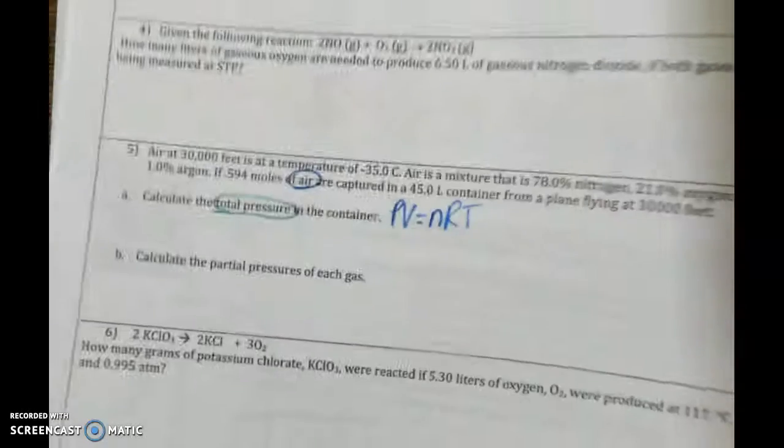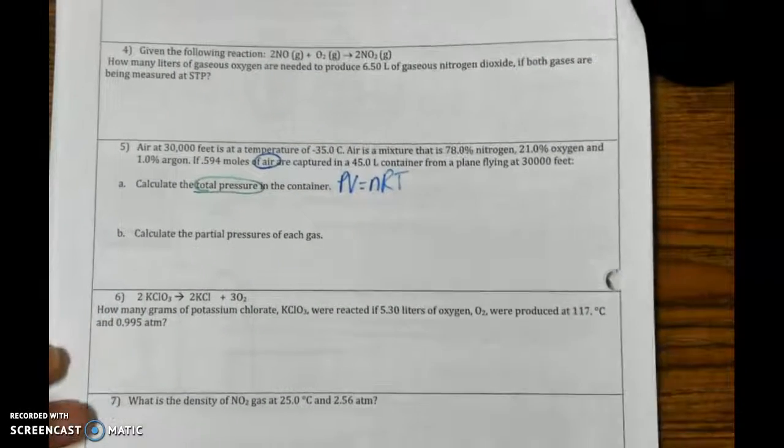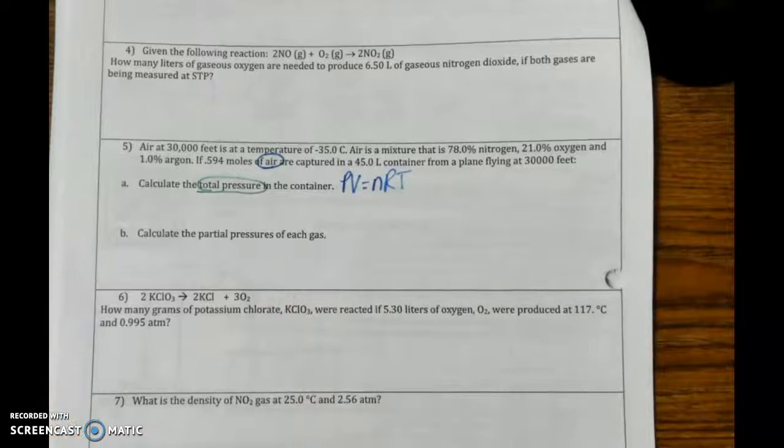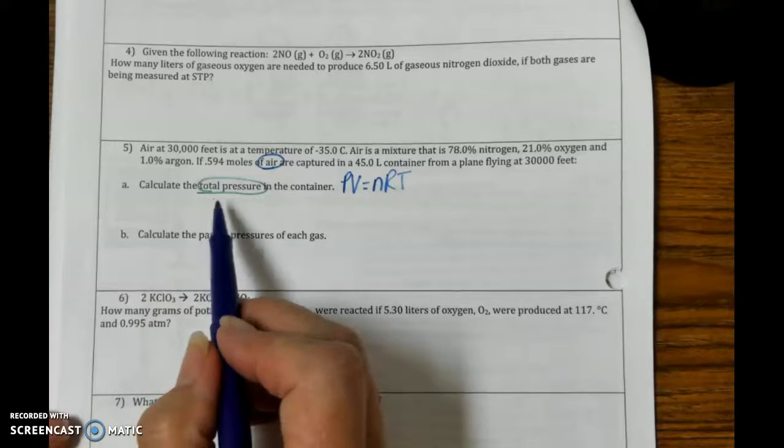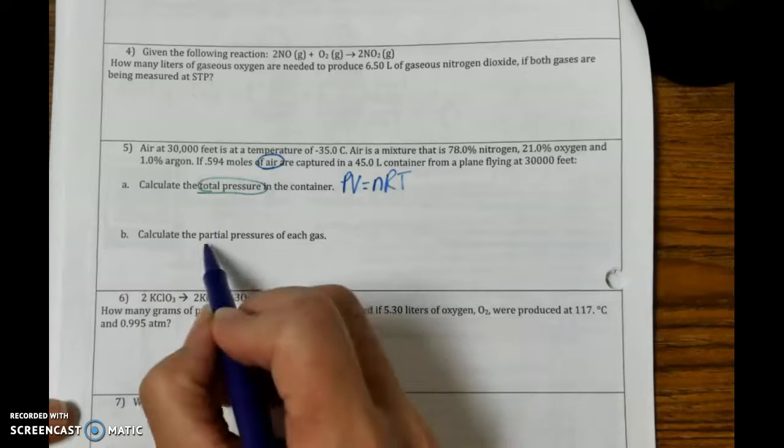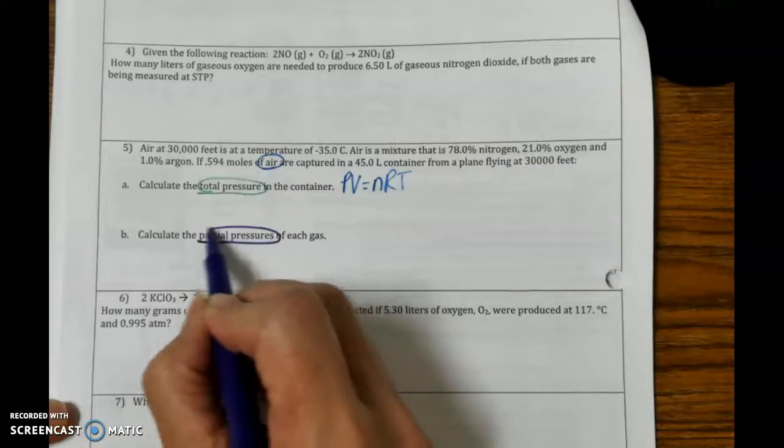Okay, so we are going to work problems 5 through 9. Let's go ahead and start with problem number 5 on page 18. Air at 30,000 feet at a temperature of minus 35 degrees C. Air is a mixture that is 78% nitrogen, 21% oxygen, and 1% argon. If 0.594 moles of air are captured in a 45-liter container from a plane flying at 30,000 feet, A, calculate the total pressure, and B, calculate the partial pressures.